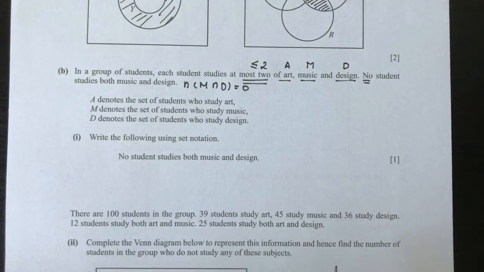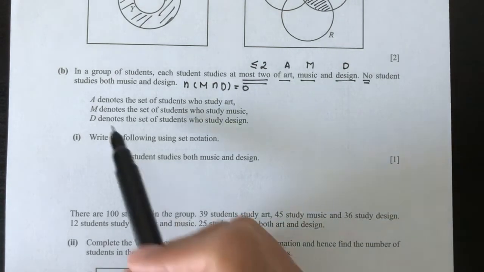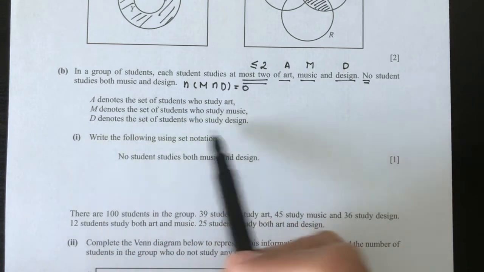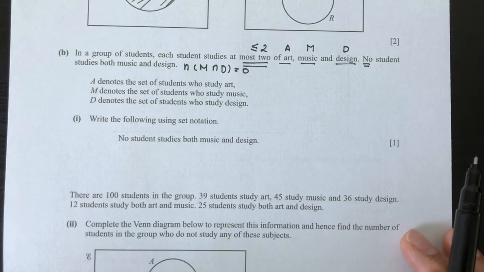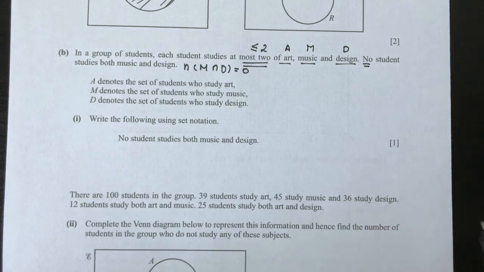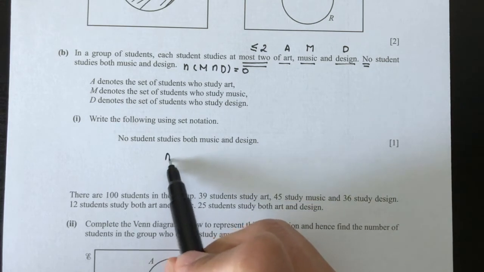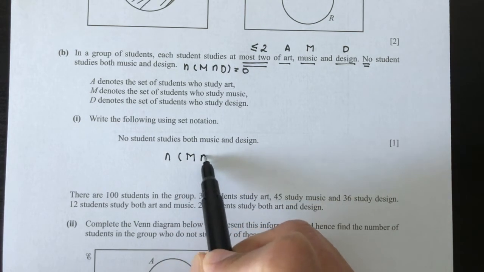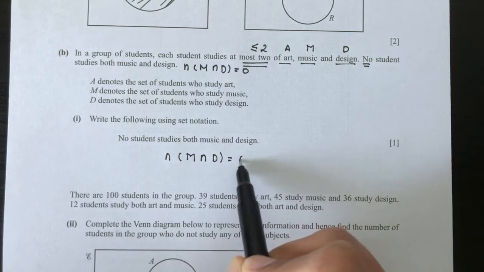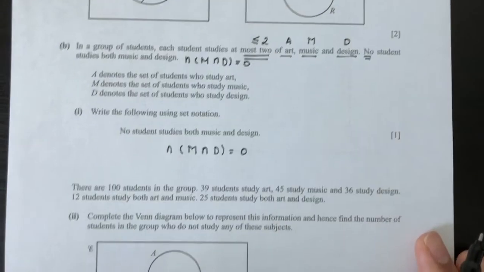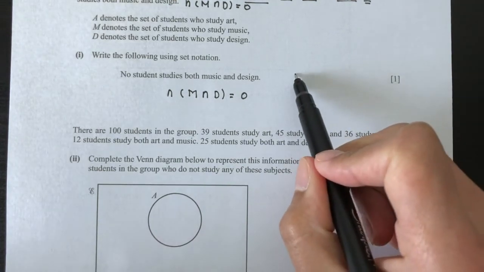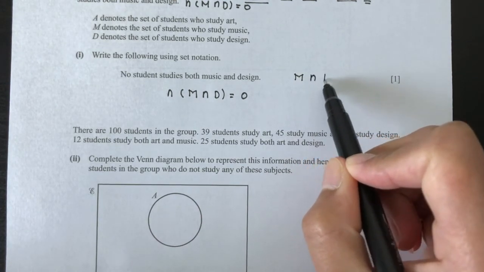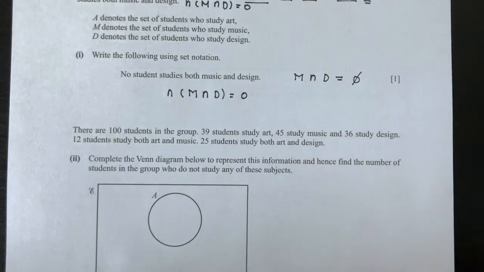Now A denotes the set of students who study art, M denotes the one who study music, and D for design. Now part 1, write the following information using set notations. No student study both music and design. So as you can see here, music and design will be 0. That is the first one. Now, or you can write this as M and D is equal to your empty set as well.